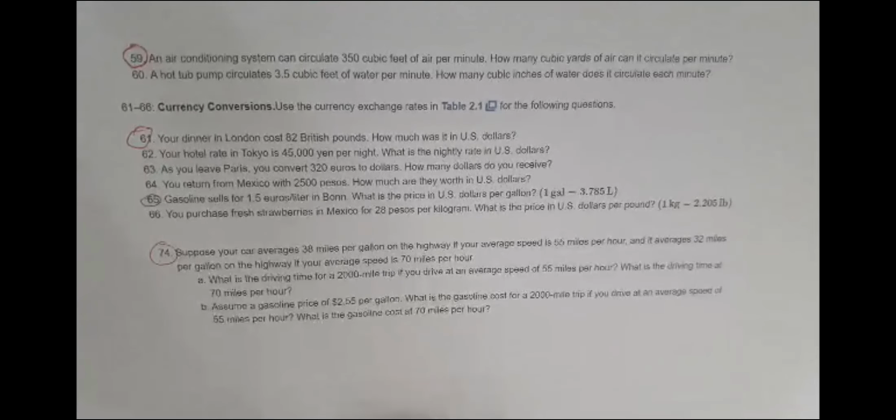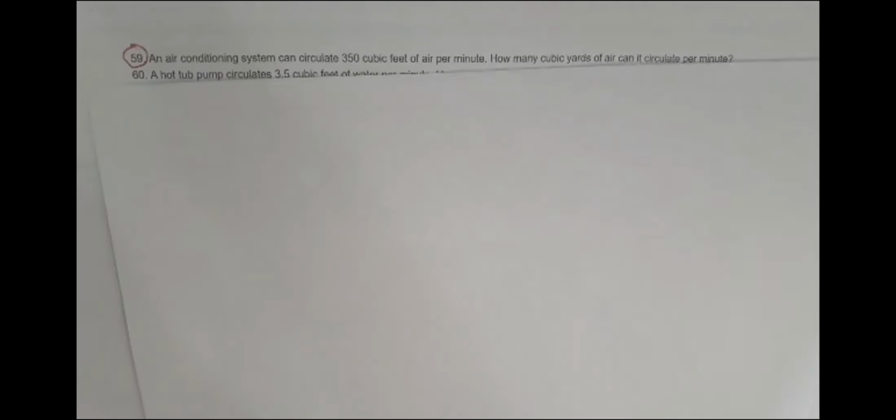Okay, so that is 6 of them. We're at 115. An air conditioning system can circulate 350 cubic feet of air per minute. How many cubic yards of air can it circulate per minute? So my suggestion on this is to write that unit thing out. They're telling us 350 cubic feet.